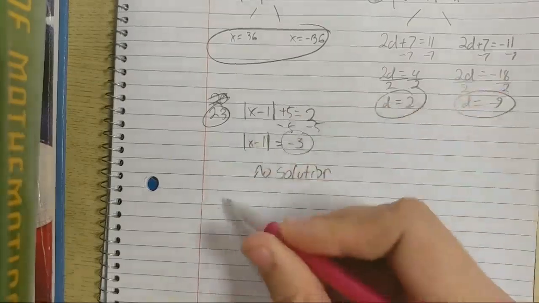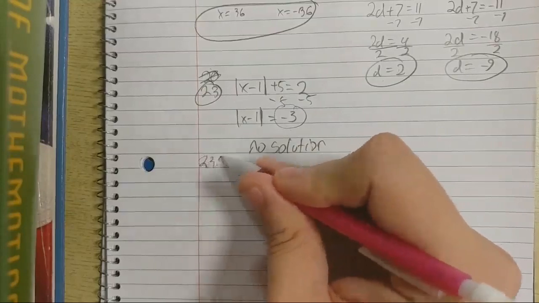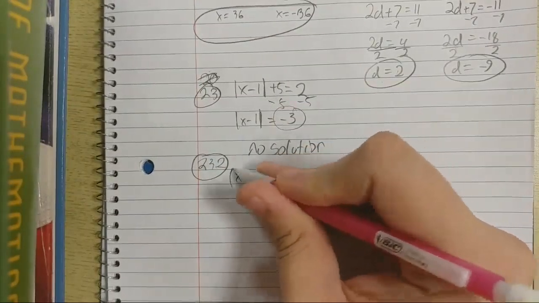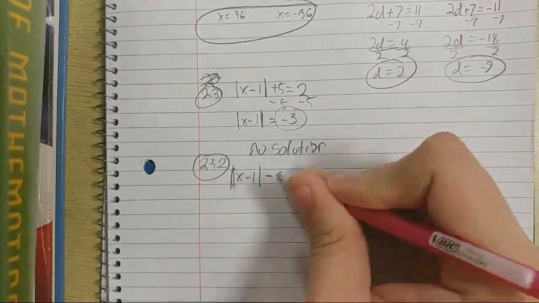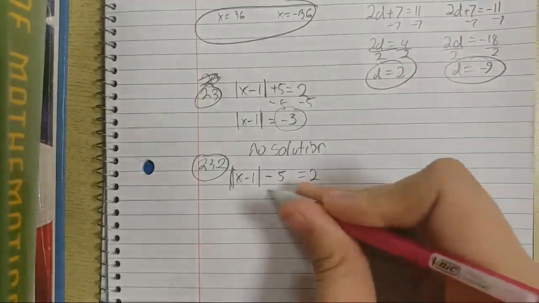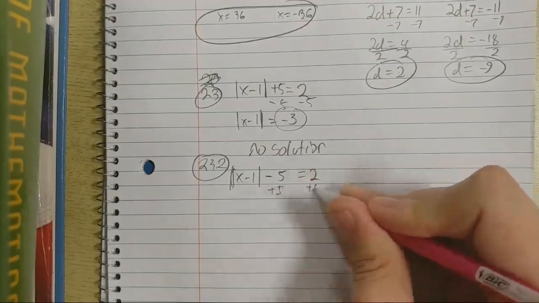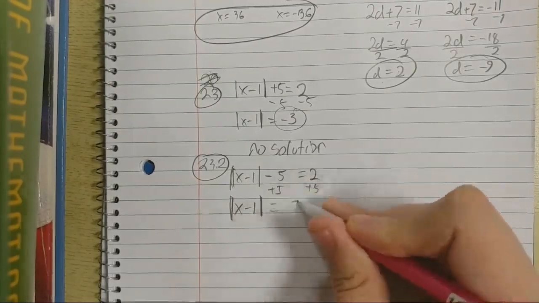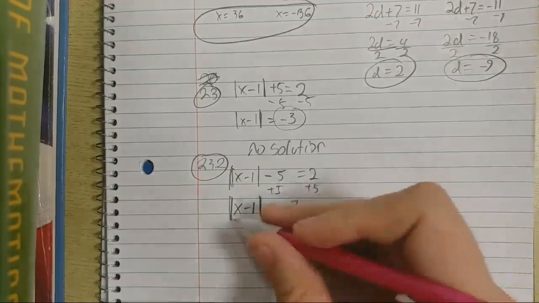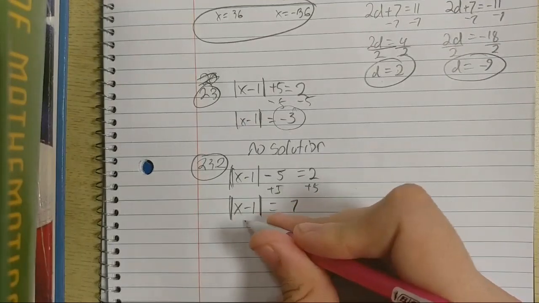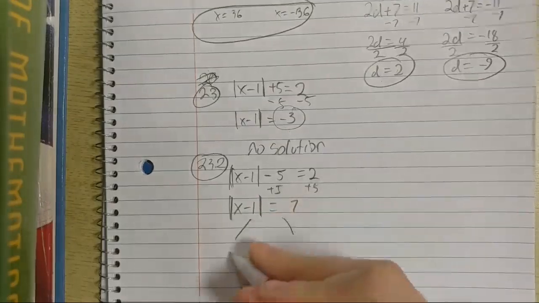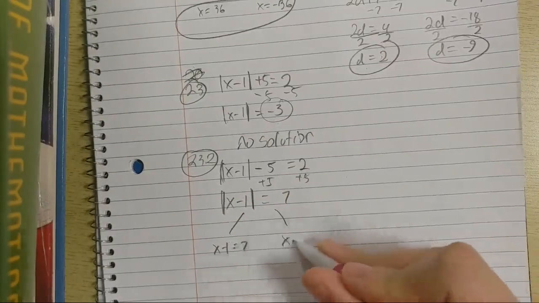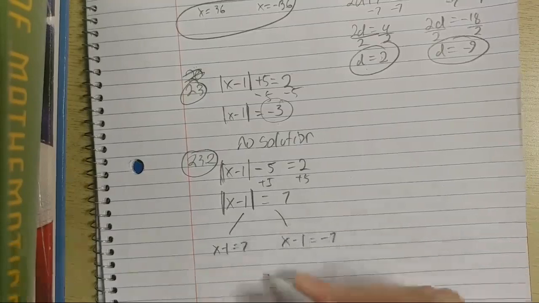But I'm going to make one up, so let's call this 23.2. That is a solution. So I'm going to do absolute value of x minus 1, minus 5 equals 2. So I'm going to do plus 5, plus 5. Now absolute value of x minus 1 equals 7. Before I add 1 on both sides, I'm going to split it into two questions. x minus 1 equals 7, and x minus 1 equals negative 7.